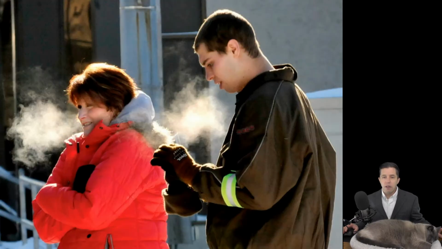So if you have a morning where you can see a big cloud around people when they're breathing and it seems to linger in the air, one of the things you can learn from that is that the relative humidity must be pretty high on that particular day.